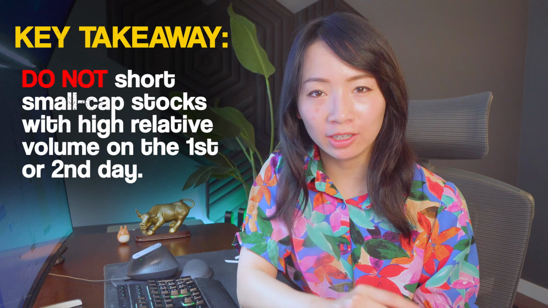Key takeaway here for trading small cap stocks with really high relative volume, don't short it on the first day or even the second day.